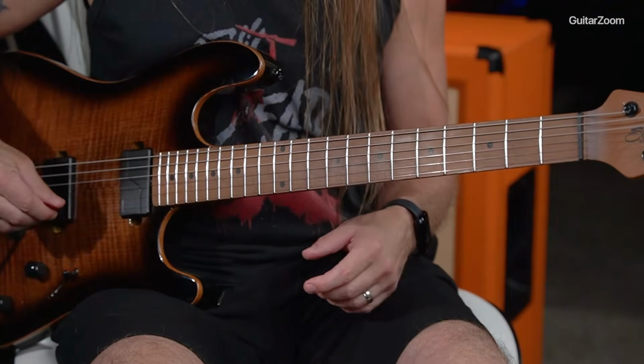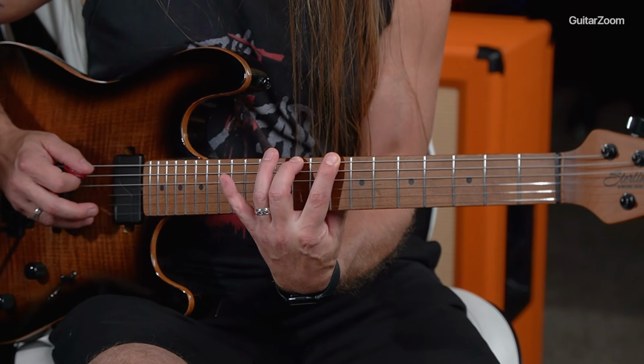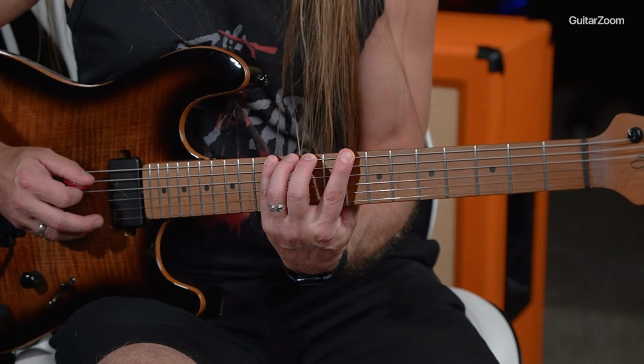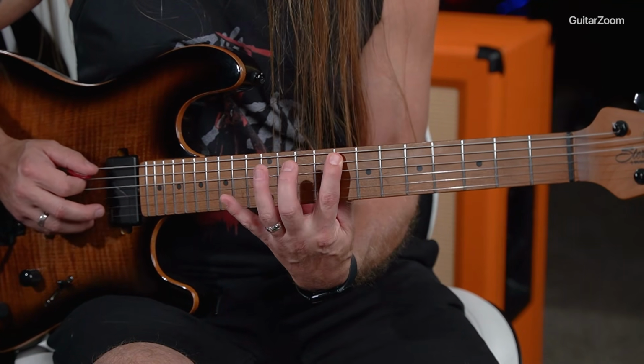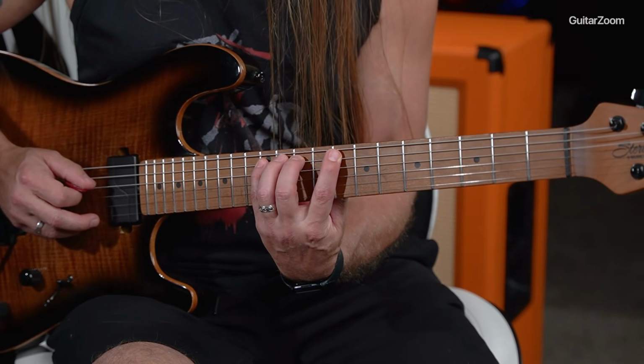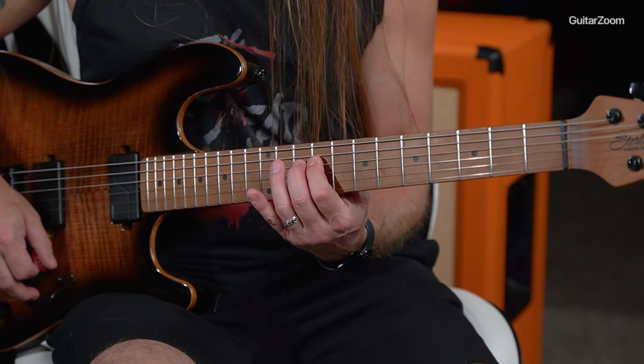All right, so let me show you this. If I go up to C here, C to D is a whole step. D to E is a whole step. E to F is a half step. F to G is a whole step. G to A is a whole step. A to B is a whole step. And then B to C is a half step.